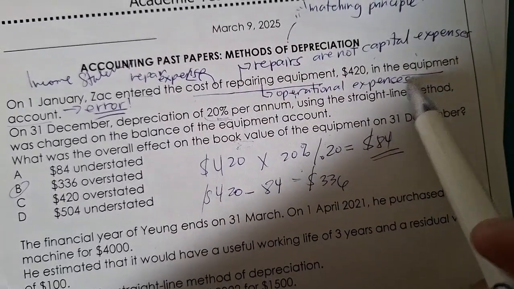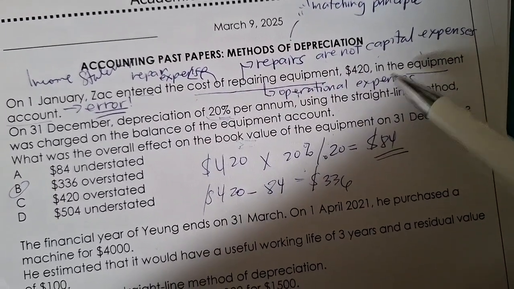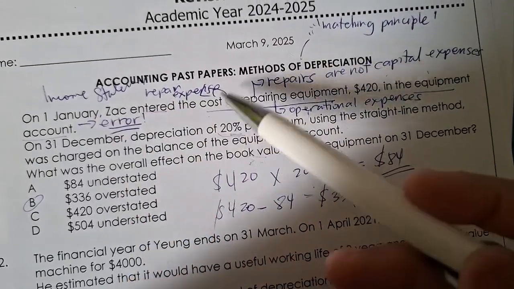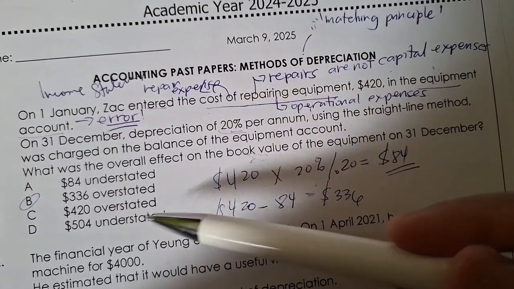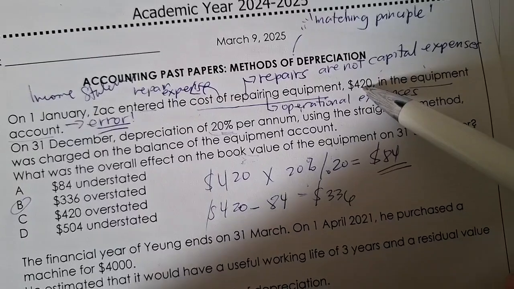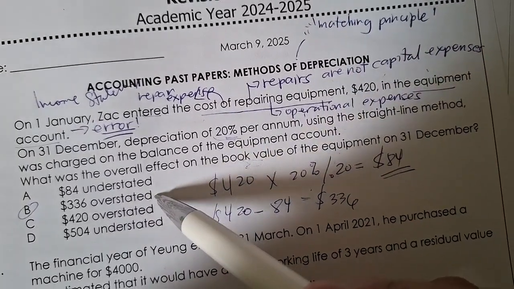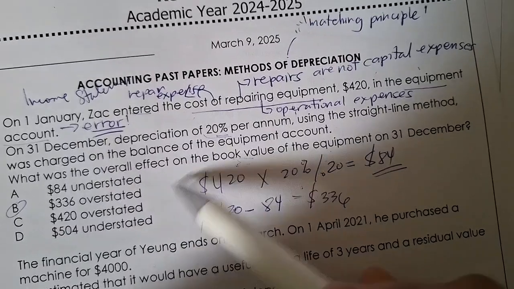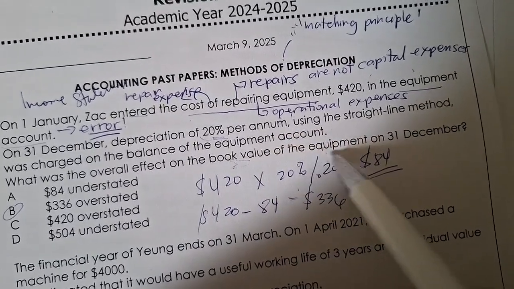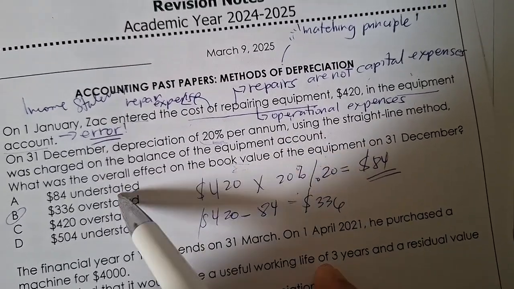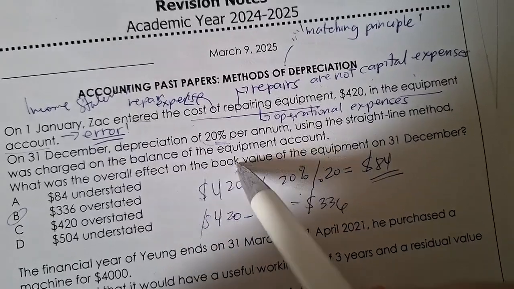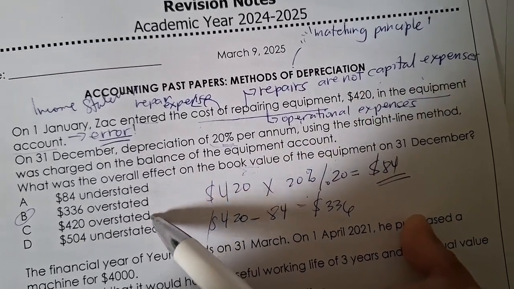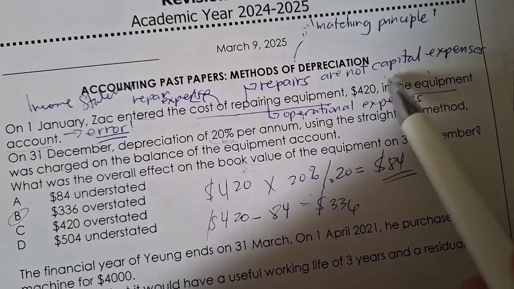So what will happen? Of course, there will be overstating. The mistake will cause the equipment account to be overstated, okay? Over exaggerated by 420. So it's not understated but overstated. Again, book value of the equipment. We're talking about what will be the effect on the book value. Obviously, there is an overstatement going on of 420.